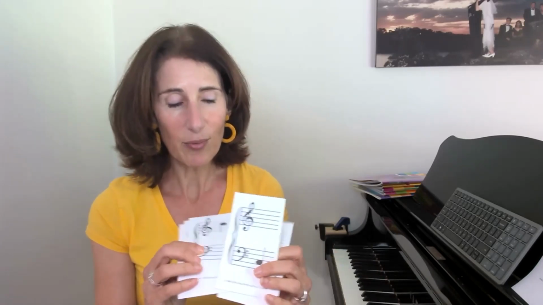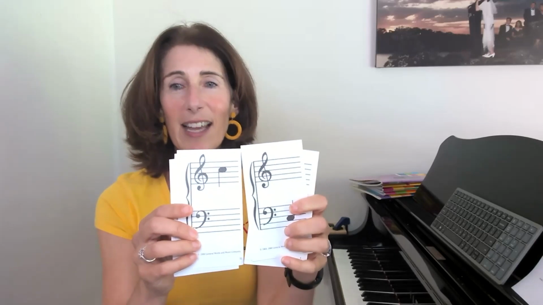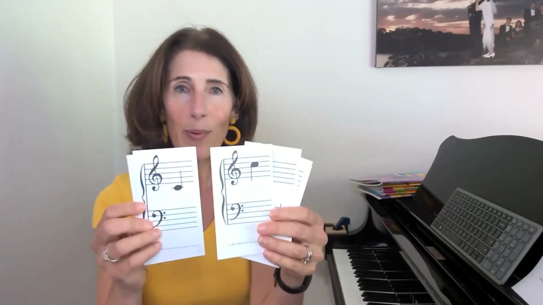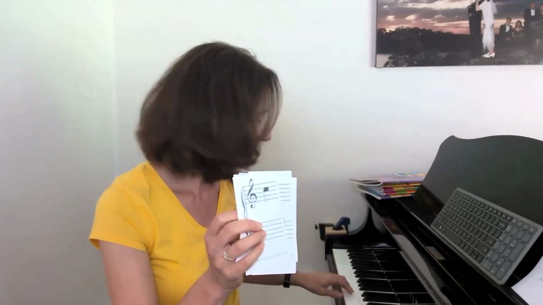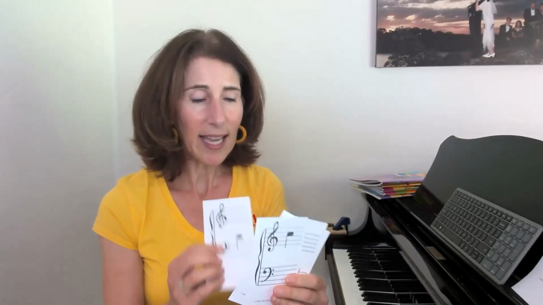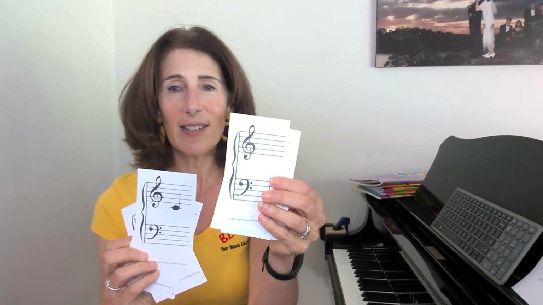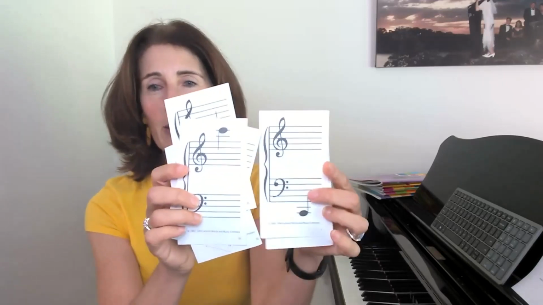And we might start off with just 3 of them. We might do these 2 and middle C. And I will be holding these up for students and asking them to just play the C that I hold up. And eventually we get on to doing the really high C and the really low C. I also point out to them that these are mirror images of each other. All the C's are mirror images of each other.